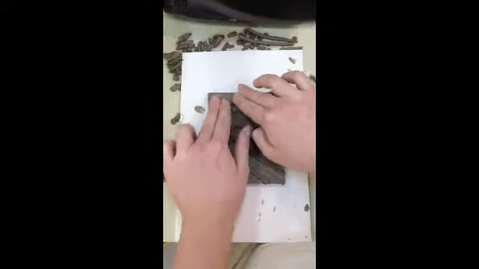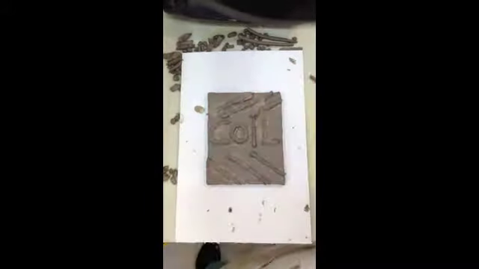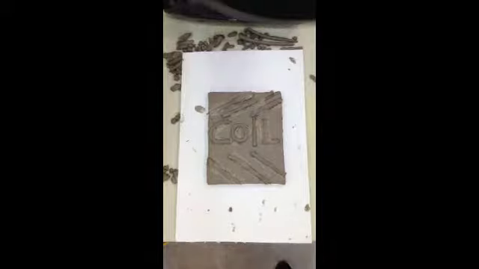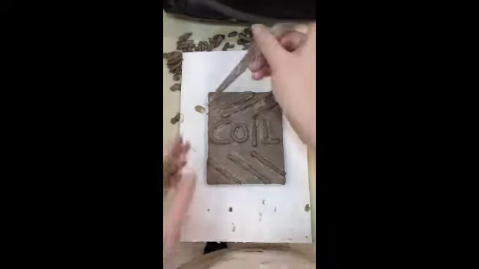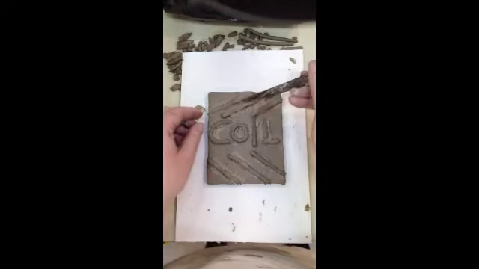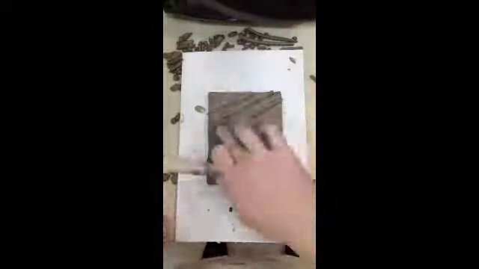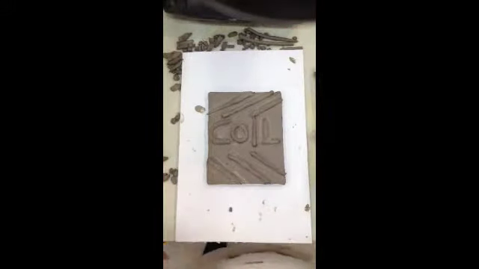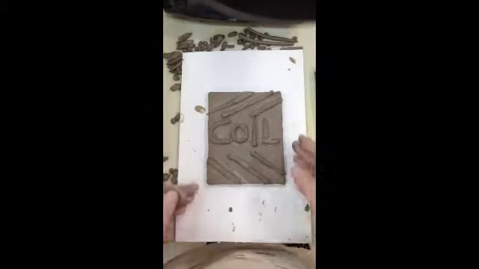And then after you get all of those attached, you can go back through with your fettling knife or any other tool that you find that will work. You can clean up those edges, take away that slip. Alright, and that's how you add coils onto your slab.